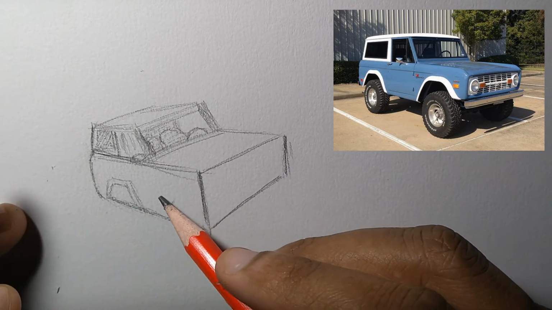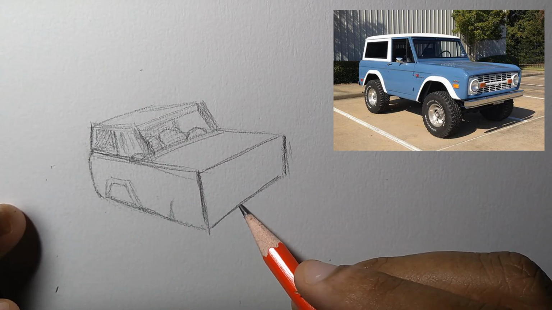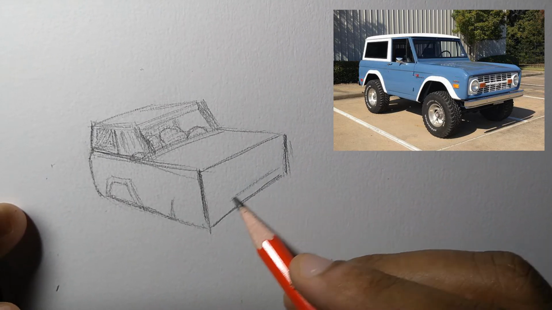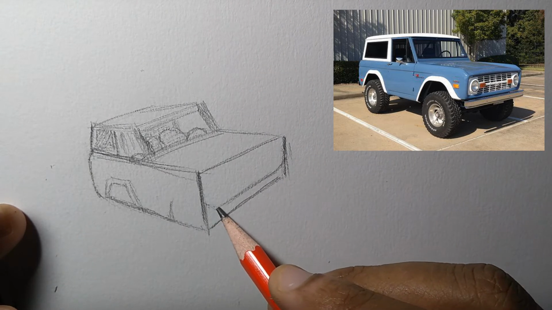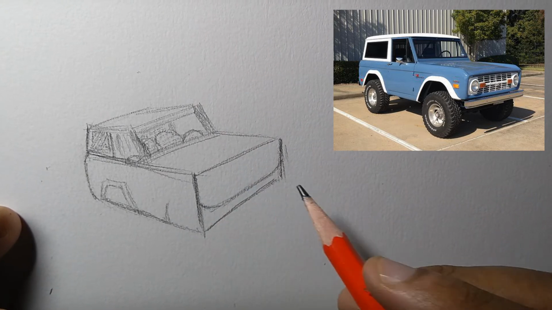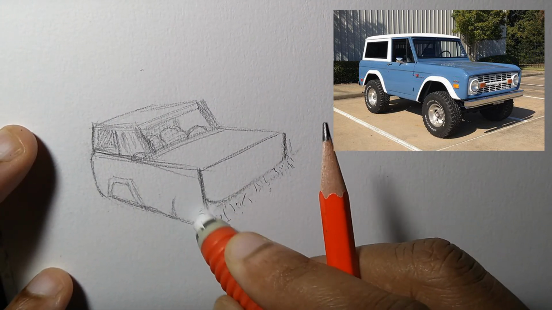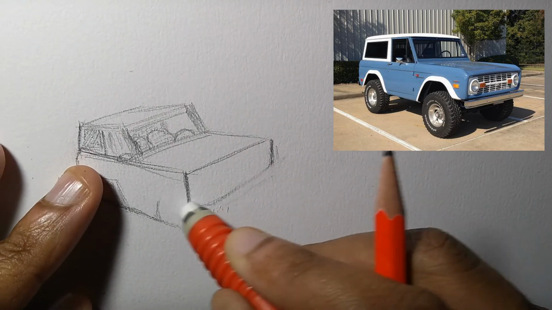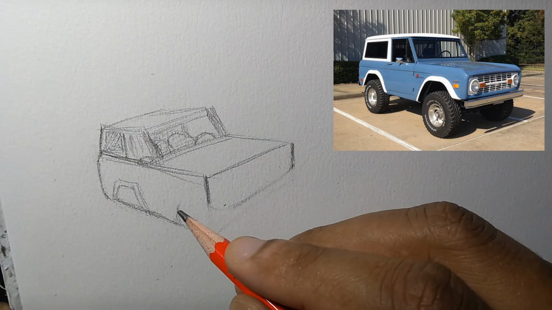So here I notice that the side of the car is actually lower than the front. I usually start by defining where the floor is, but it's okay.